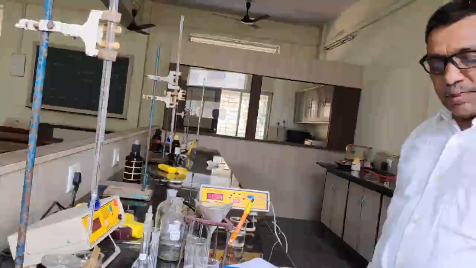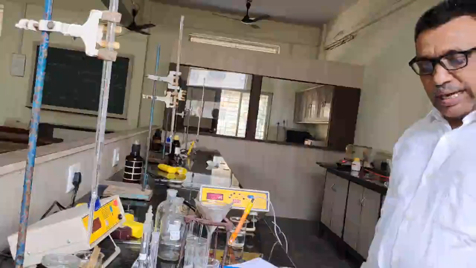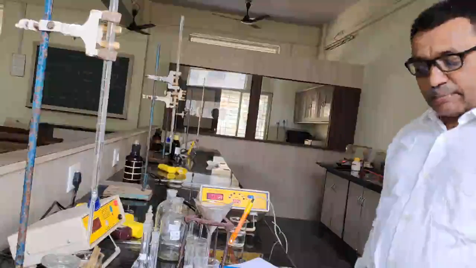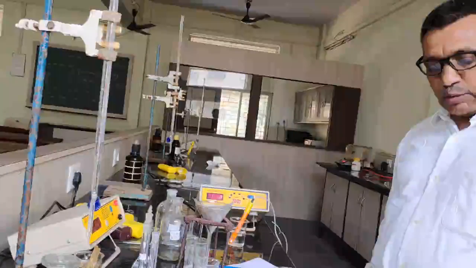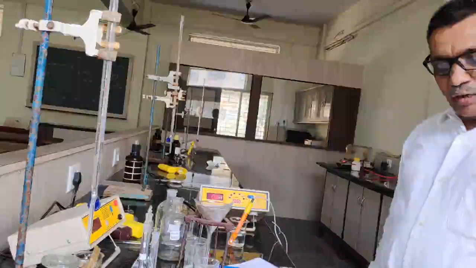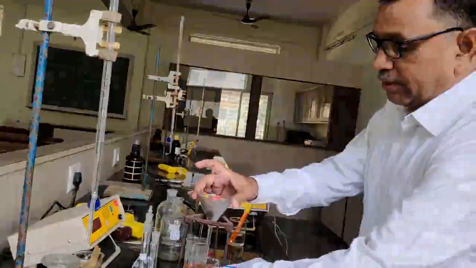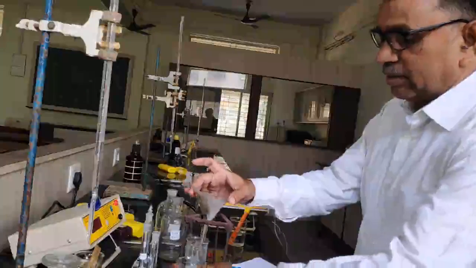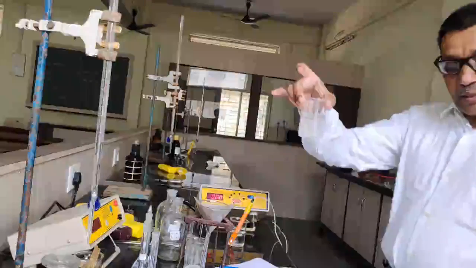I have taken 1 gram of barium sulfate powder in a beaker, and I have added 100 ml of water. I have shaken that solution of the barium sulfate, and I have filtered that solution. So this is the filtrate here. Previously we filtered the solution. So this is the filtrate of the barium sulfate.